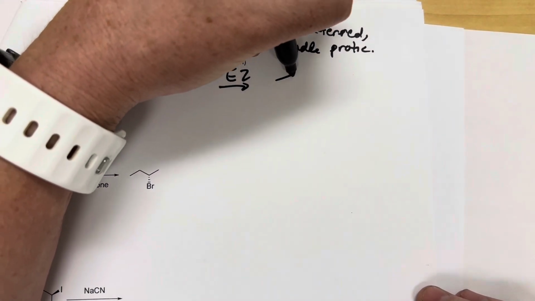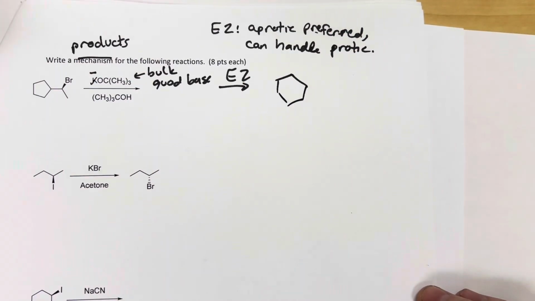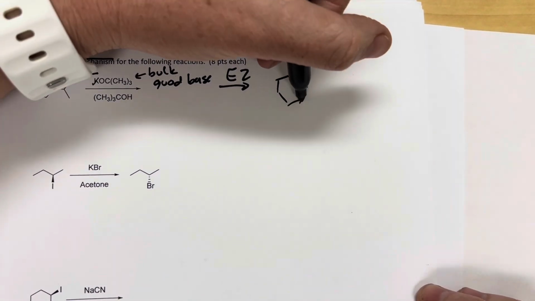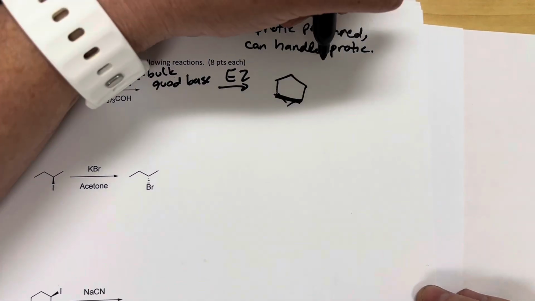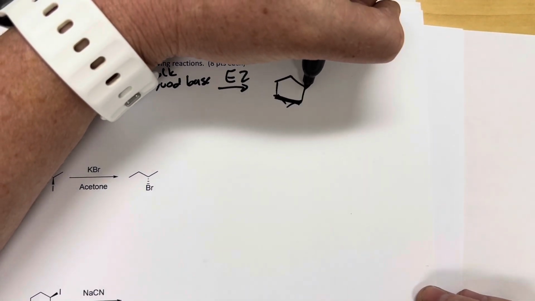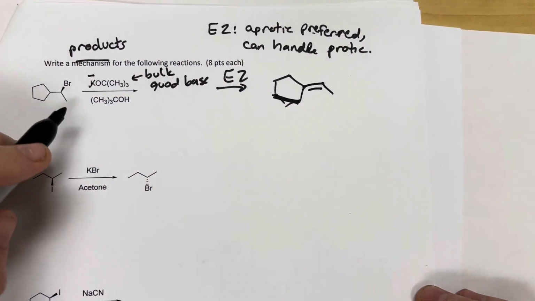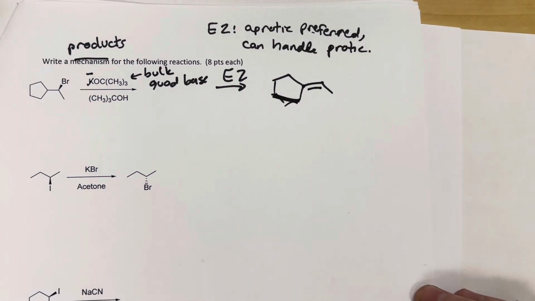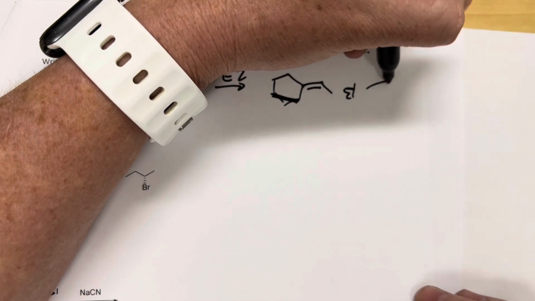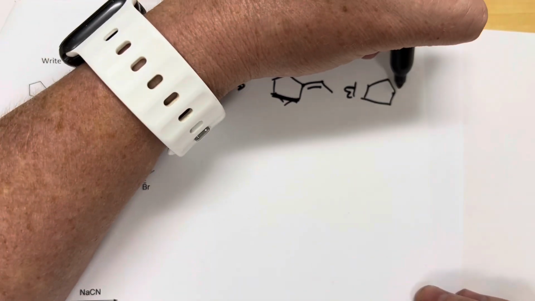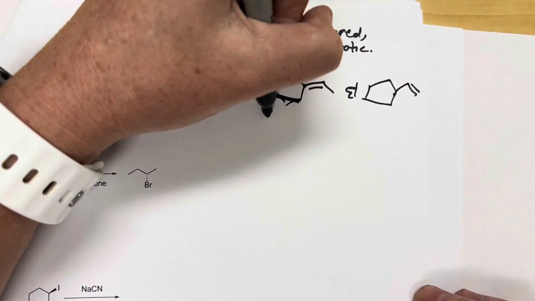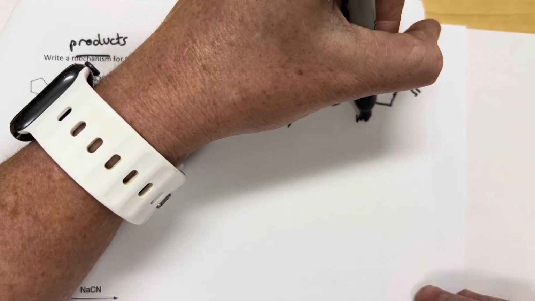So we'd get, I'm not going into the alpha, beta, and all this stuff. Oops, I should probably get the fact that it's cyclopentane. Okay, I guess I will. Alpha, beta, and you would get this, where this would be your major and this would be your minor.